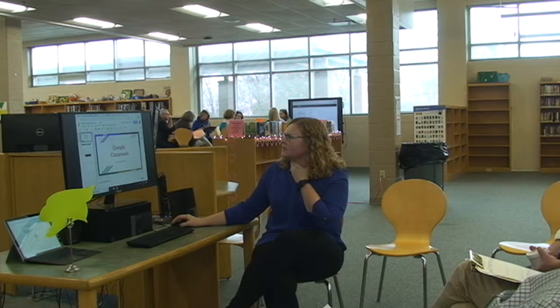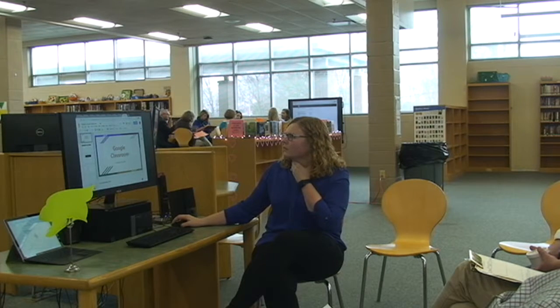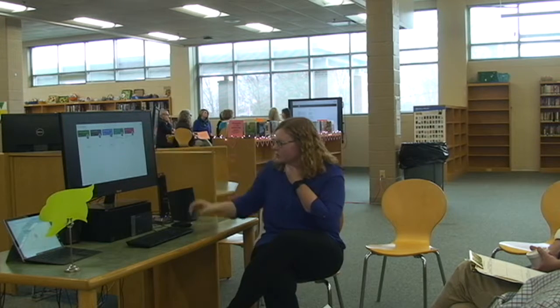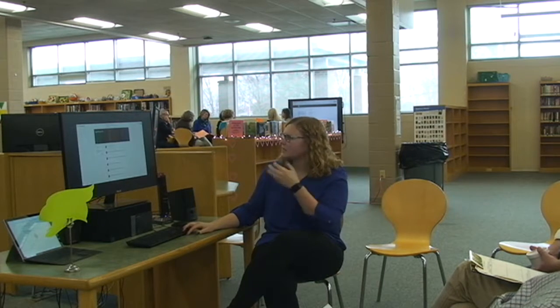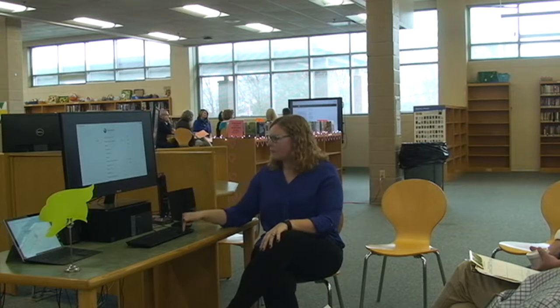As far as what the student sees, the student portion of this is similar in ways to what I see. So they have their own dashboard. Everything is organized. When they come in, they'll click on my social studies class. They get to see the stream as well. They've got their classwork organized. They can also see their grades. So everything is right there. They can access their work. They can access their scores. It just helps to keep things really organized.